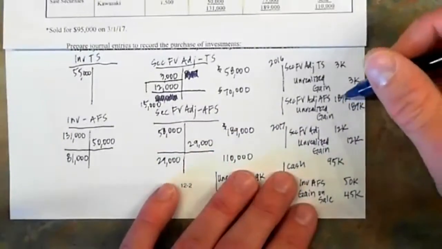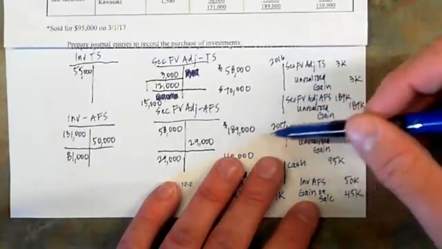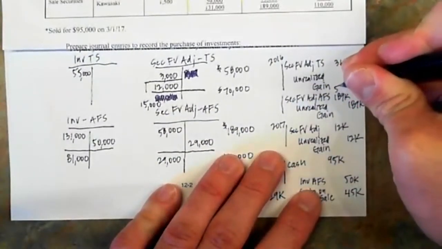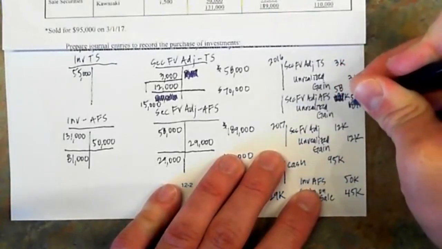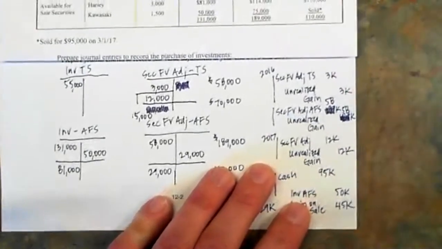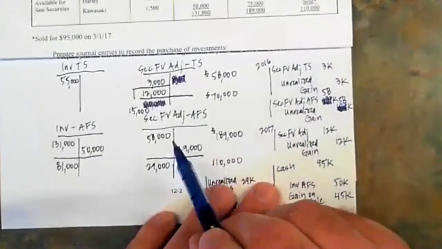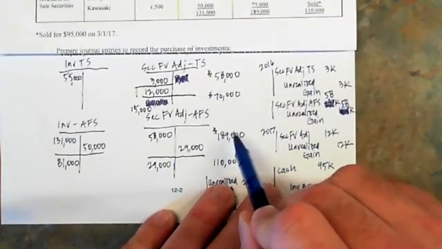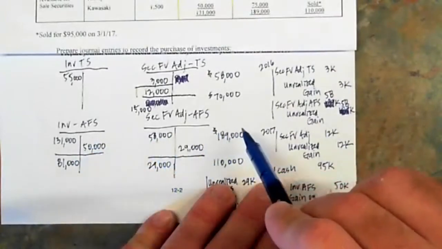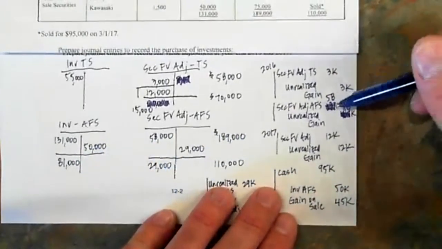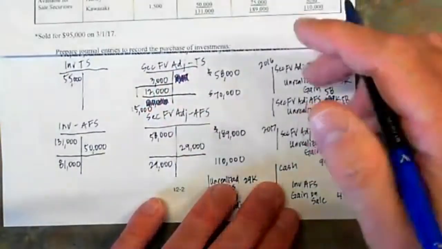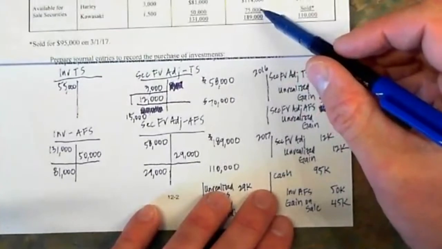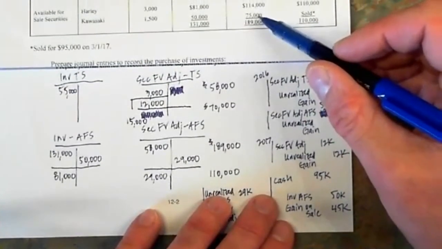It shouldn't have been 189,000, and I'm sure y'all were like, oh my God, what is he doing? It should have only been 58,000, right? Because that's the entry here. This is the balance sheet amount of 131 plus 50, which equals 189. So within this 58,000 that I recorded is $25,000 of a gain from my Kawasaki security.